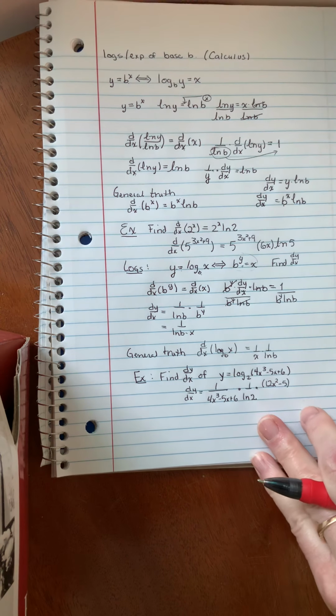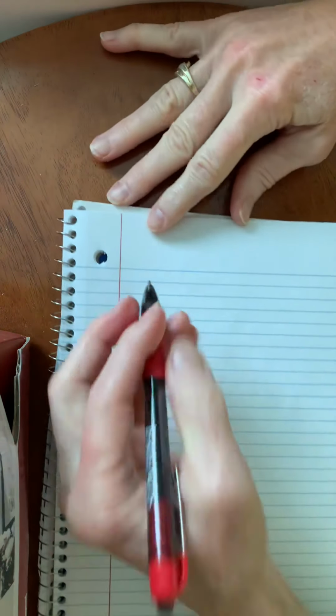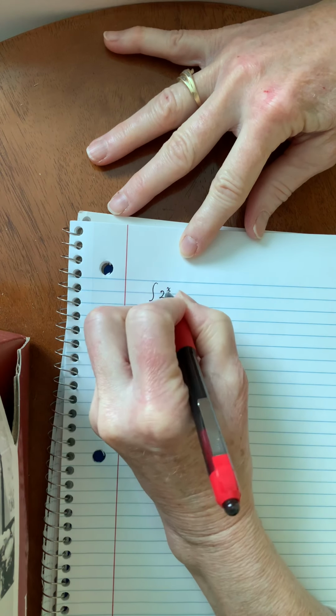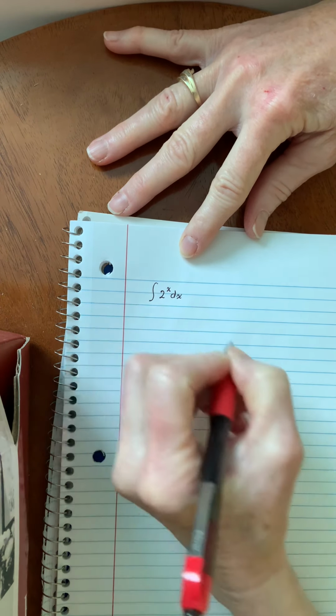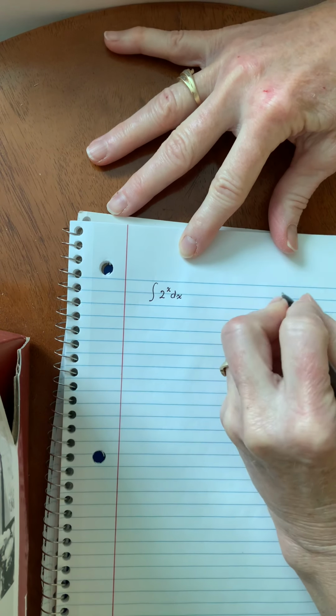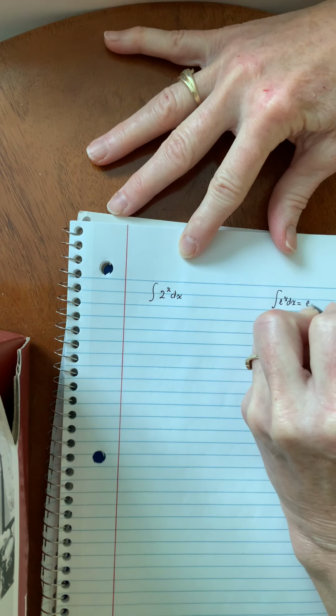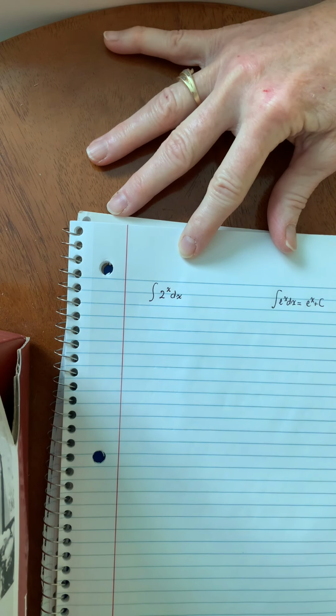All right, let's see what happens when we integrate. Might as well integrate these a little bit. So let's take the integral of 2 to the x dx. Now you might recall that the integral of e to the x dx is equal to e to the x plus c.